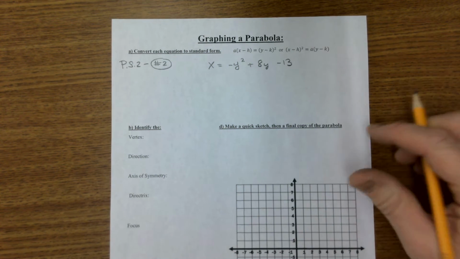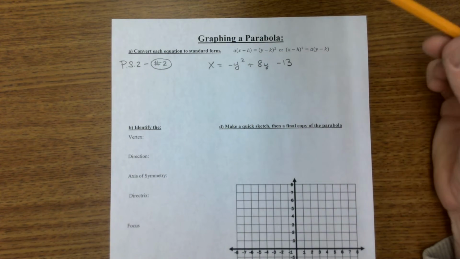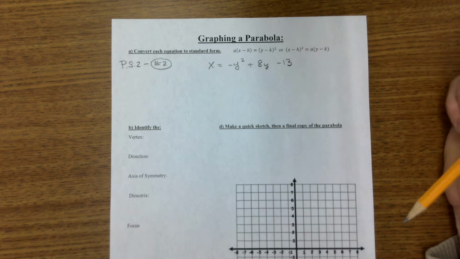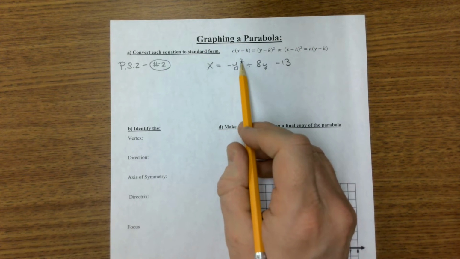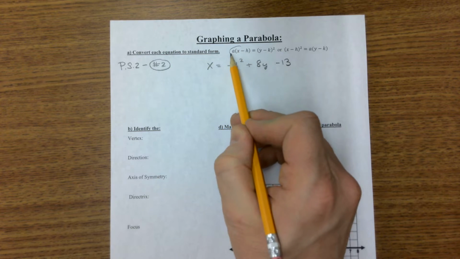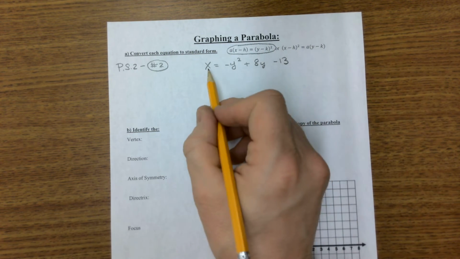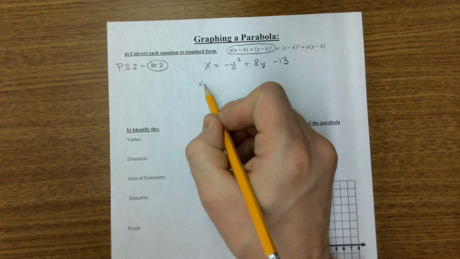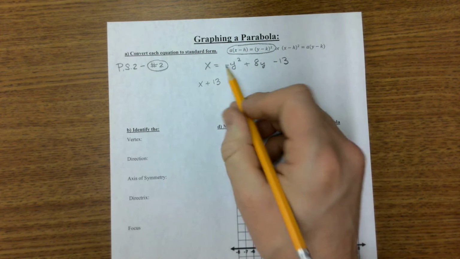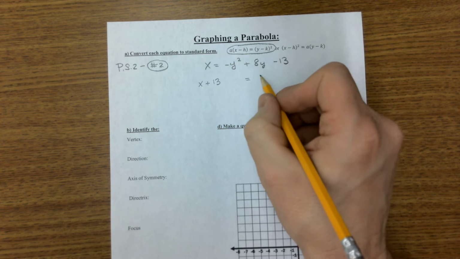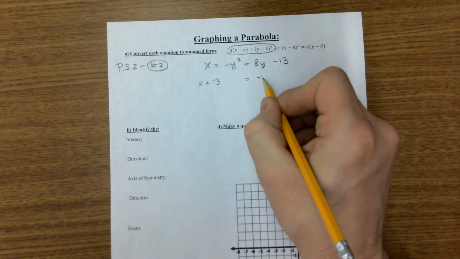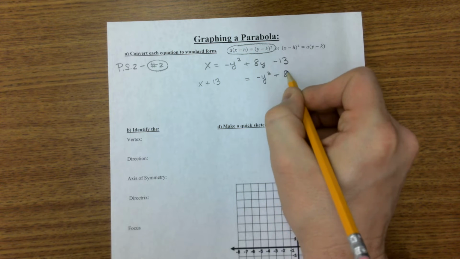All right, hello everyone. I'm going to do problem set 2, problem 2 with you. We're going to graph this parabola. Well, first thing I see is the y is being squared, the x is not, so I have this format. Let me put all my x's on one side with the numbers, so I have x plus 13, y is negative y squared plus 8.